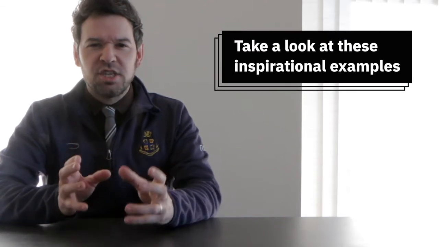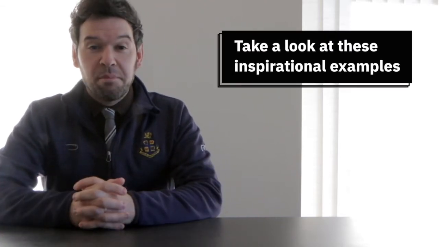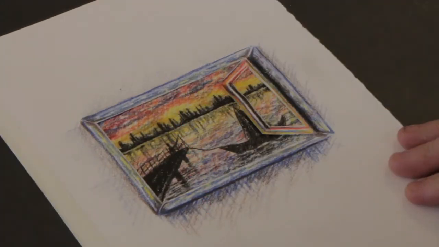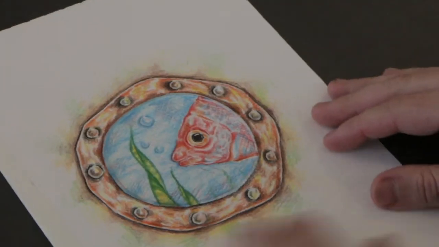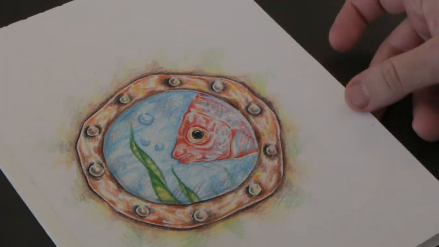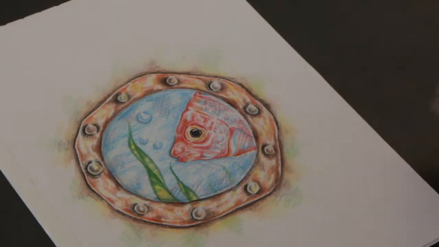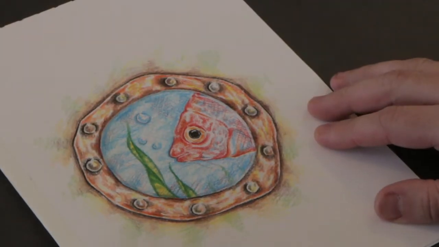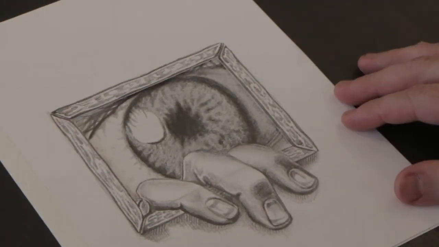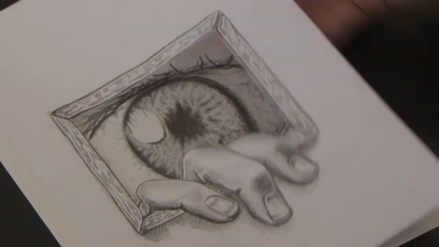This kind of task really needs a little bit of thought and imagination. Have a look at some of these examples that may give you some inspiration. Here we have an underwater theme with a porthole for a window. And next to that is a doll's house theme with someone peering inside.